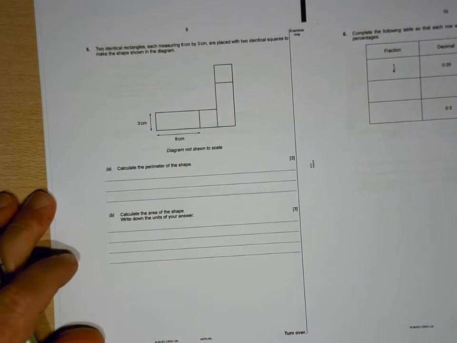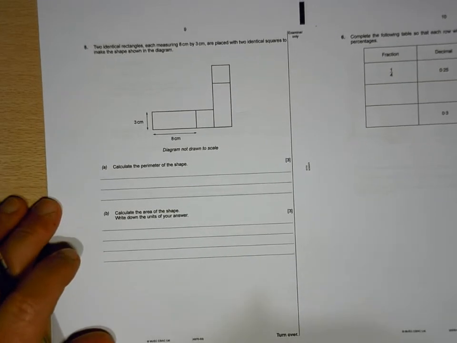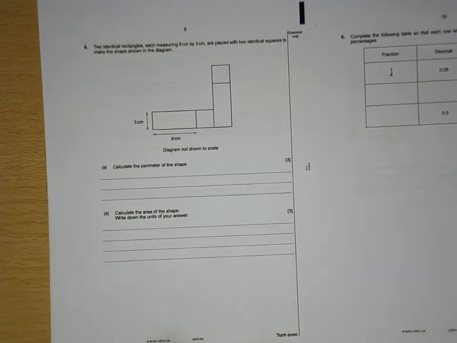Question 9. Two identical rectangles, each measuring 8 centimeters by 3 centimeters, are placed with 2 identical squares to make the shape shown in the diagram.